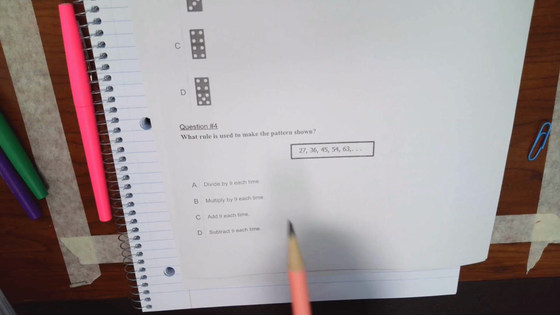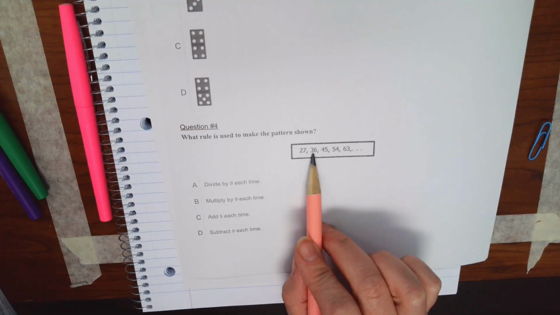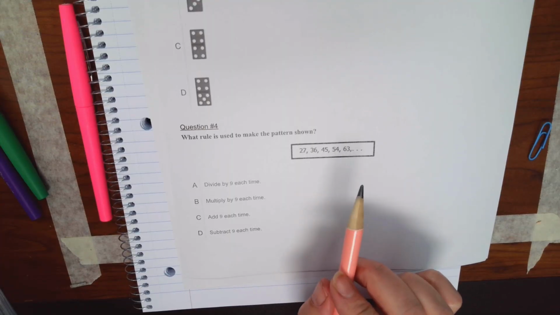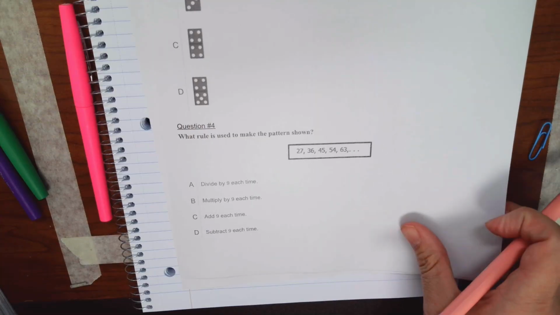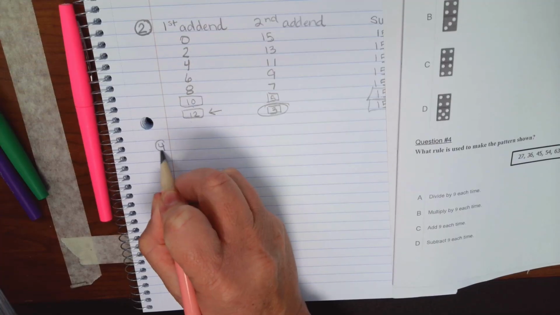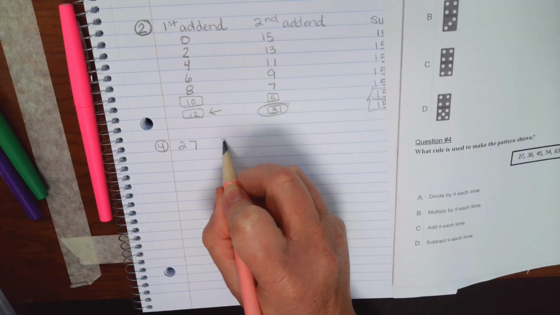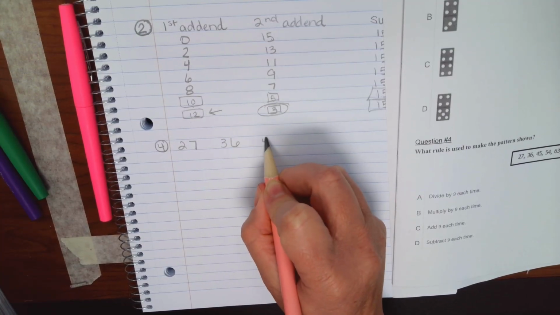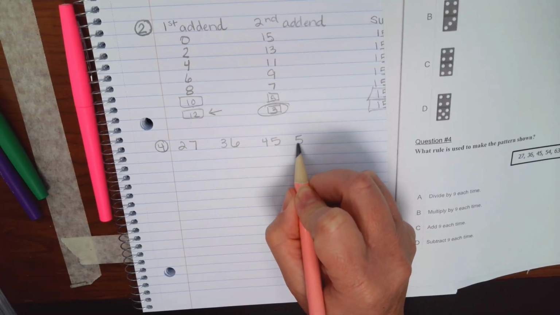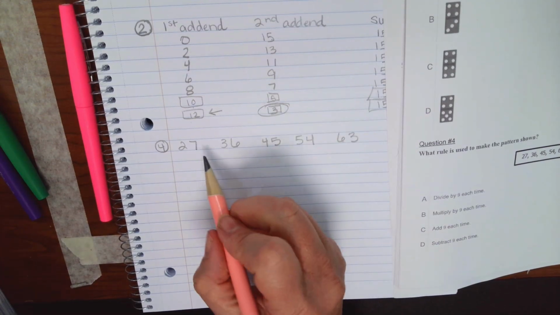Question 4. What rule is used to make the pattern shown? 27, 36, 45, 54, 63. So this one we're going to have to come over here. And since we didn't have number 3, we're just going to put number 4 because that's the 4th problem. We're going to write down 27, 36, 45, 54, and 63.